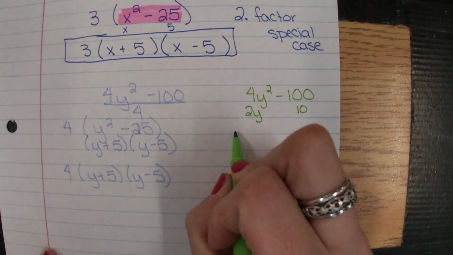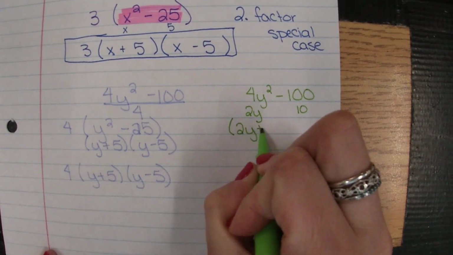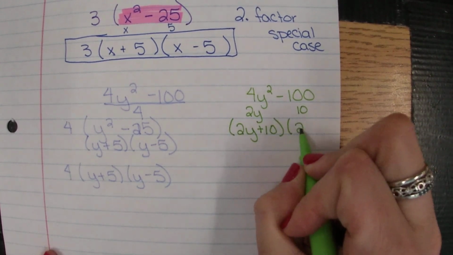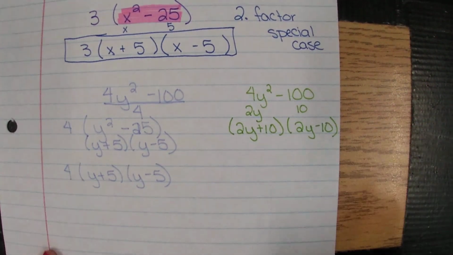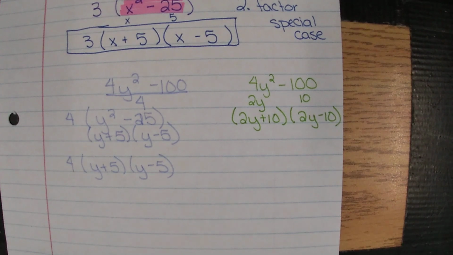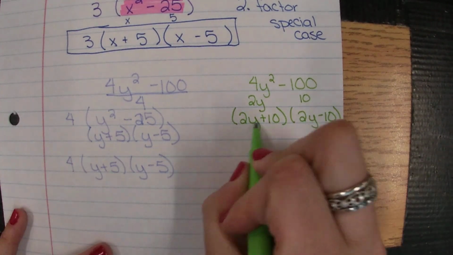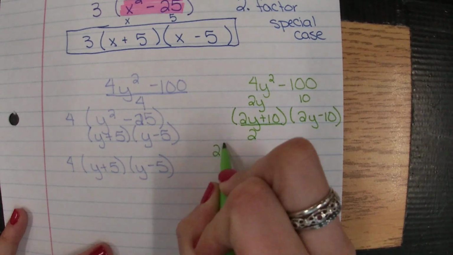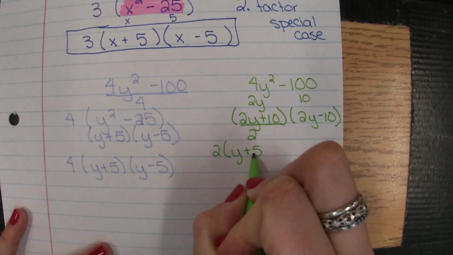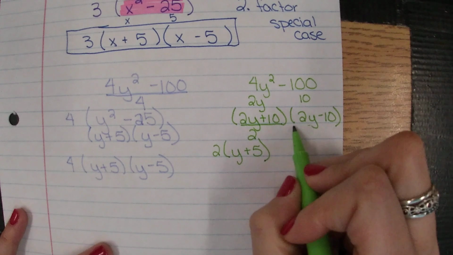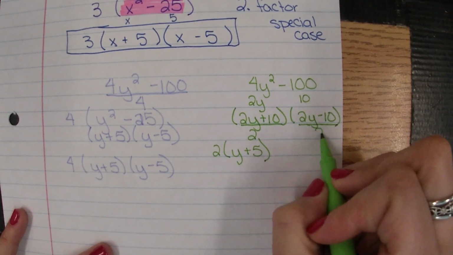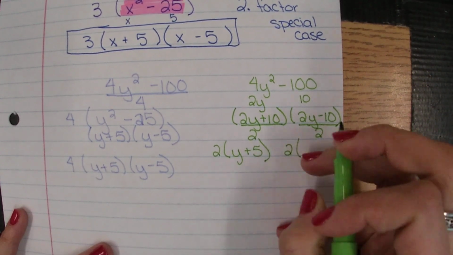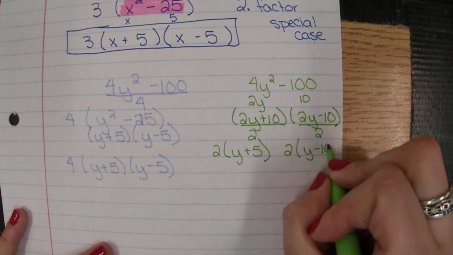This will then go into 2 binomials where I'll have a 2y plus 10 and I'll have a 2y minus 10. The problem is that this 2y plus 10 then has a GCF. So that has a GCF of 2. So that becomes a y plus 5. But this one over here also has a GCF of 2. And that becomes a y minus 10.